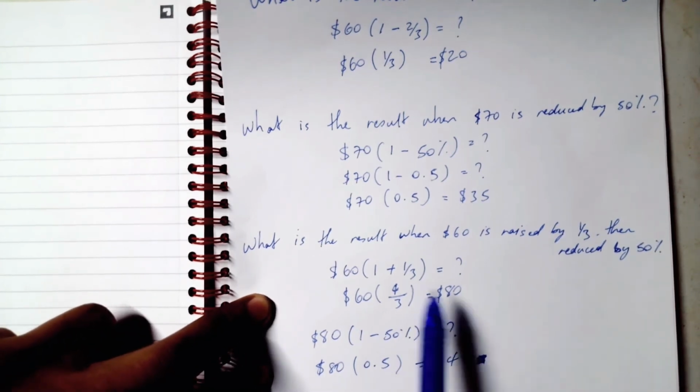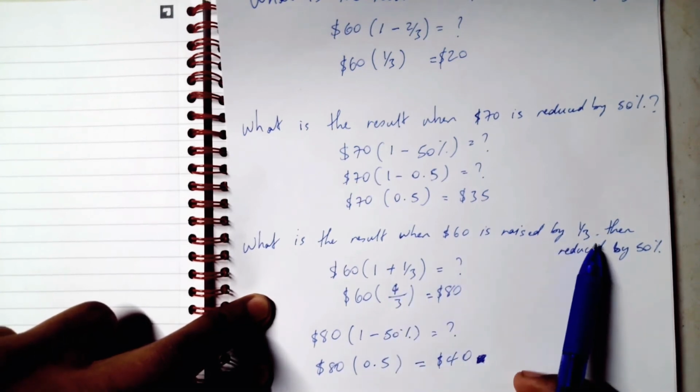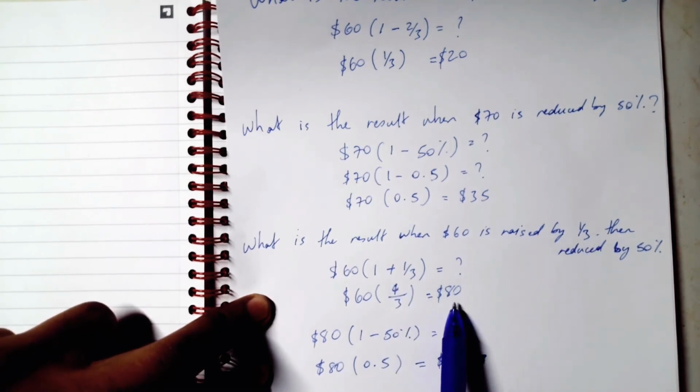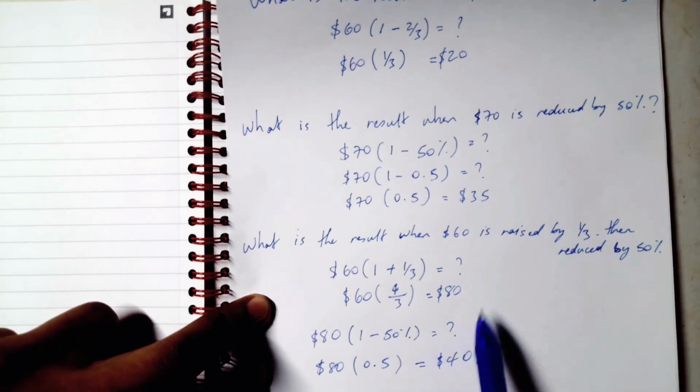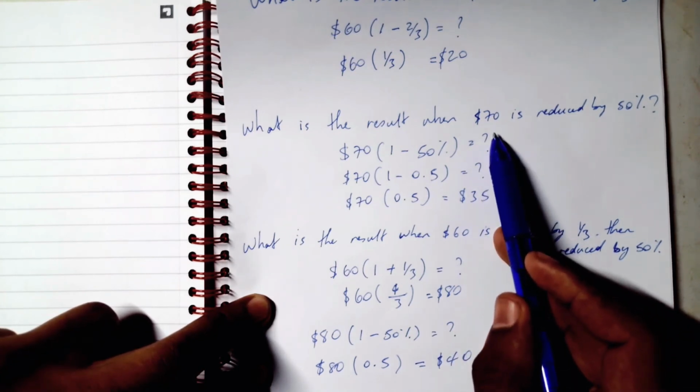So as you can see, we increased the 60 by a third, got 80, and then we reduced the 80 by 50% and got 40. And these are all question marks, which mean we don't know the answer yet.